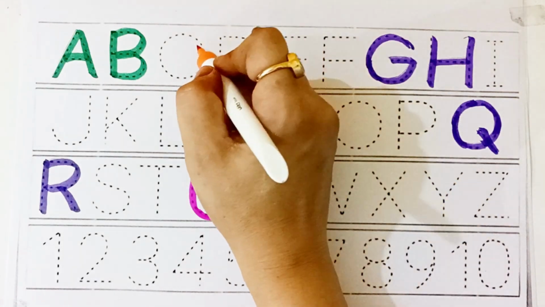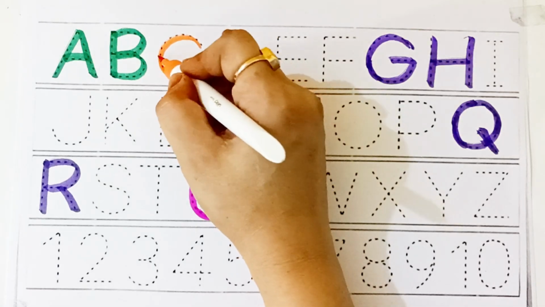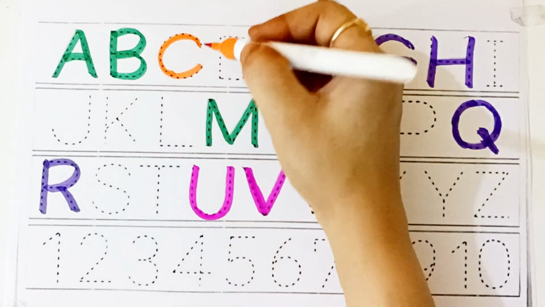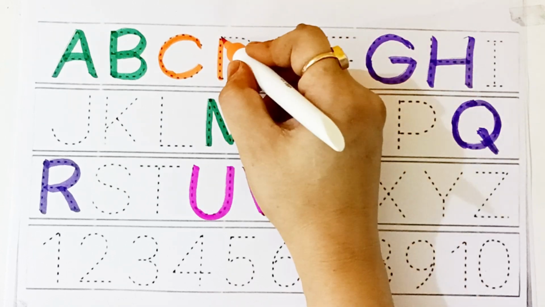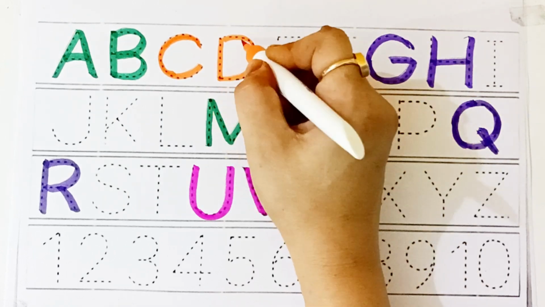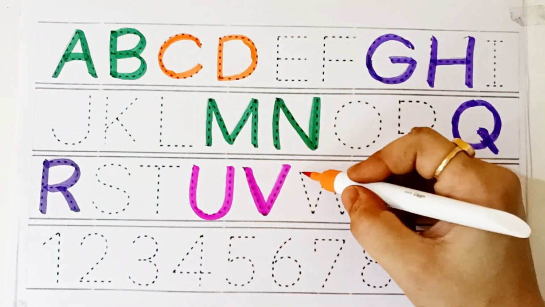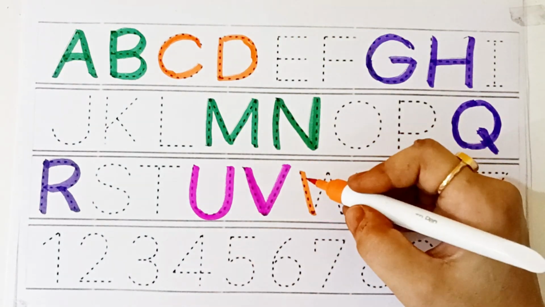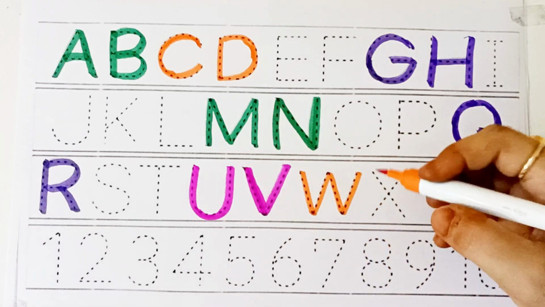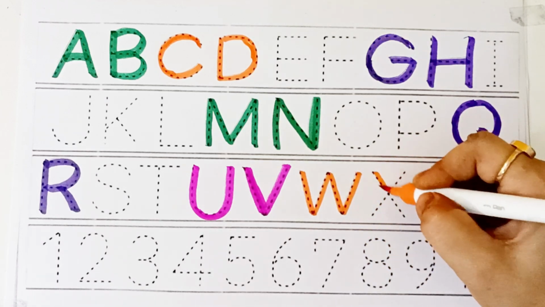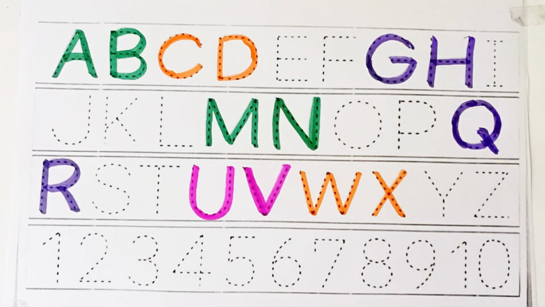Orange color. C for clock. D for doll. W for wood. X for xylophone.